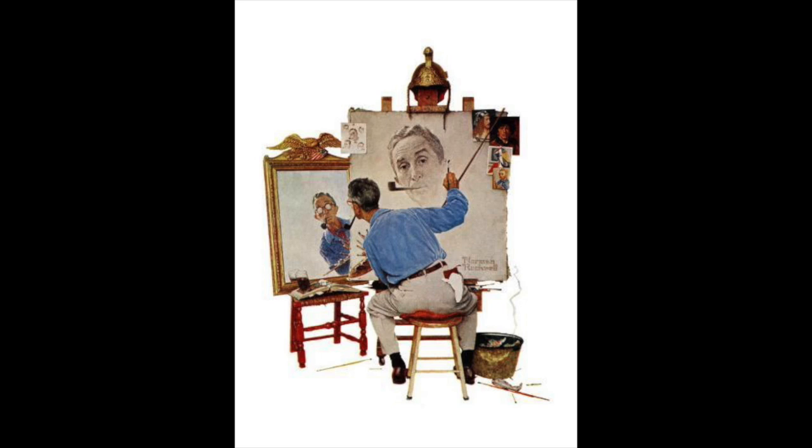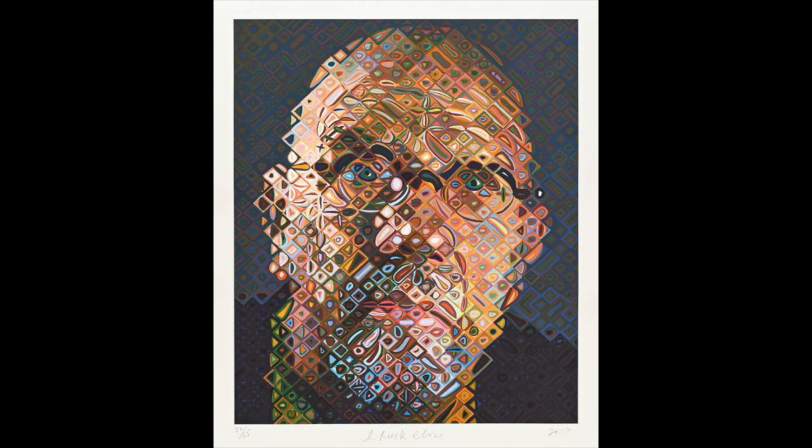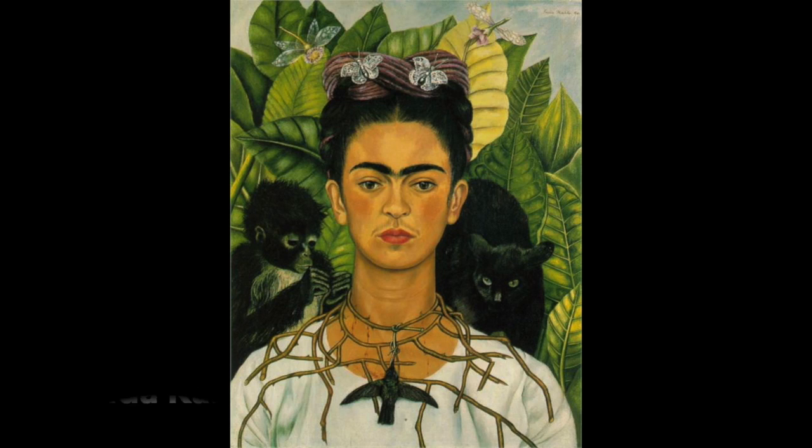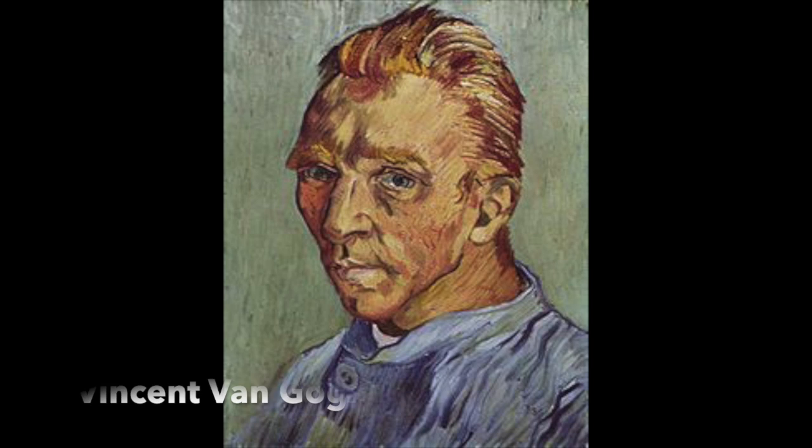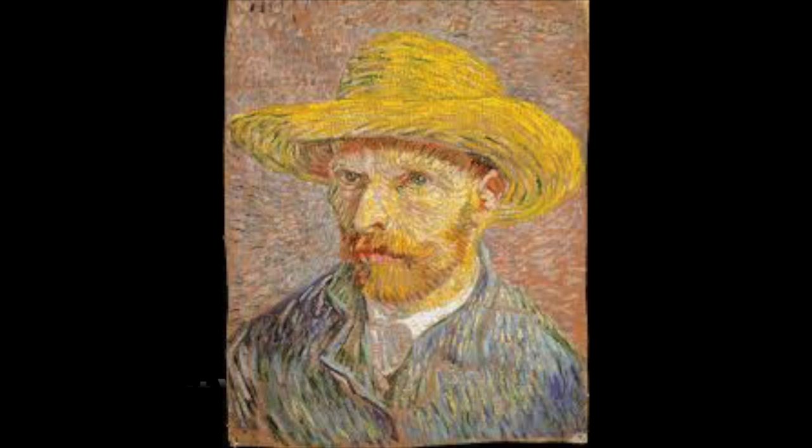Throughout history, artists have always created self-portraits as a way to capture their personality and also show off their distinct styles, such as Norman Rockwell, Chuck Close, Andy Warhol, Frida Kahlo, and if we look at several self-portraits from the famous artist Vincent van Gogh, we can see how his style transforms over time.